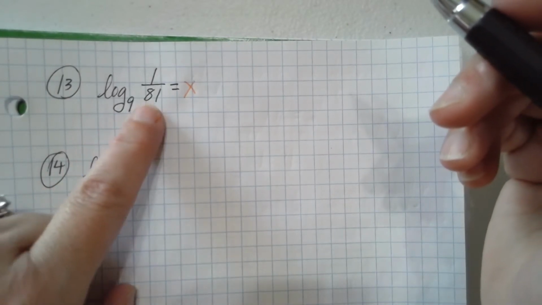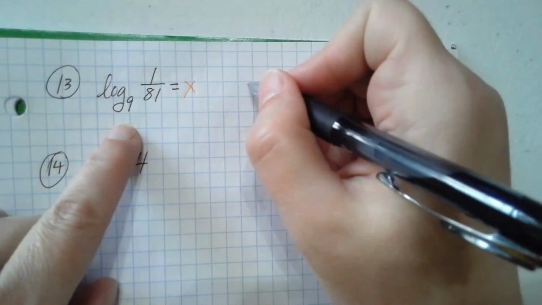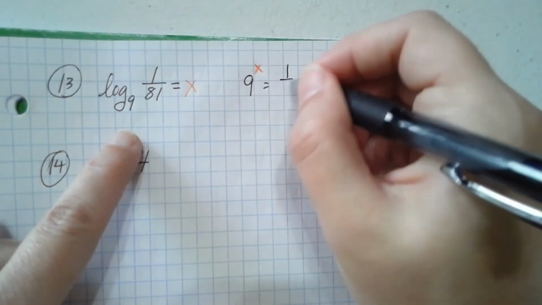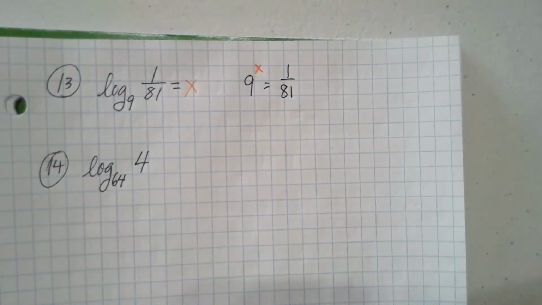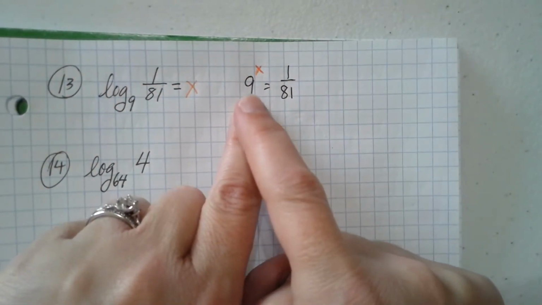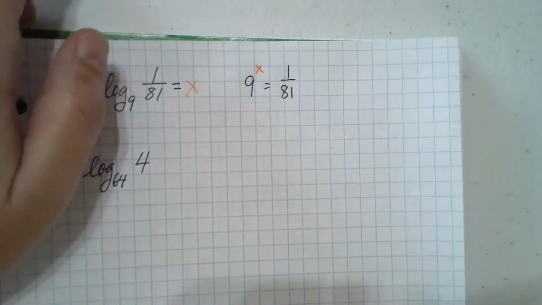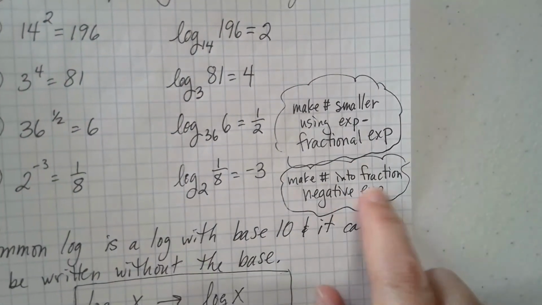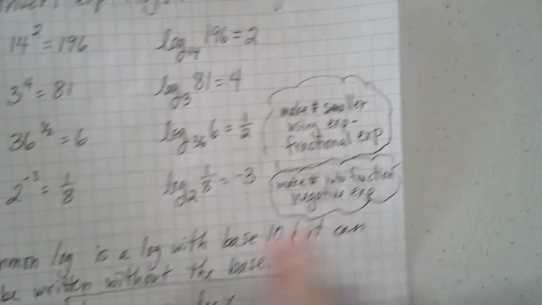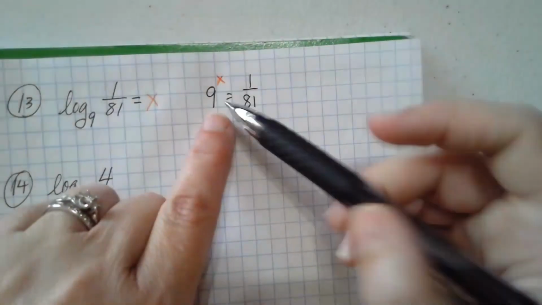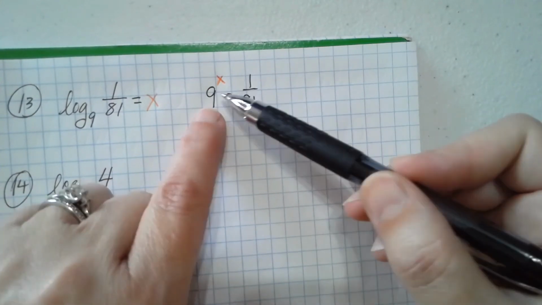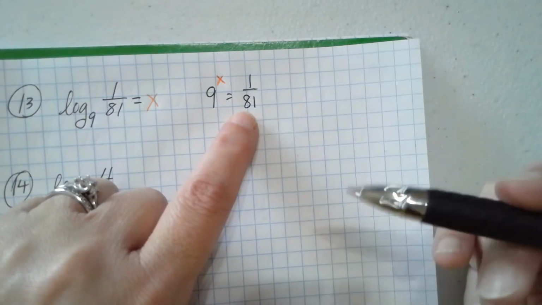Log base 9 of 1 over 81 equals x. So that's 9 to the x power equals 1 over 81. Okay, so to take our base and change it into a fraction, what kind of exponent do we need? To change our number into a fraction, we need a negative exponent. Okay, so I need a negative exponent that's going to change 9 into 81, essentially. 9 to the what power makes 81?